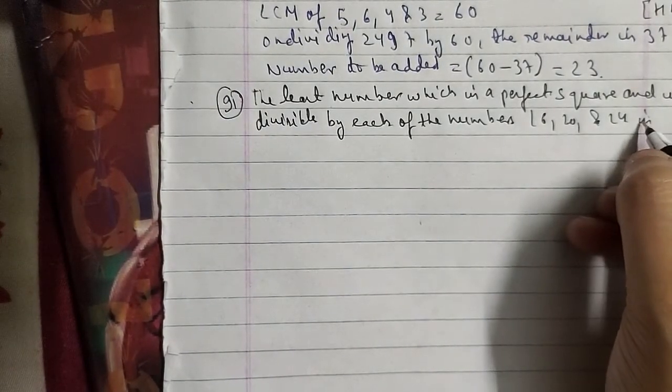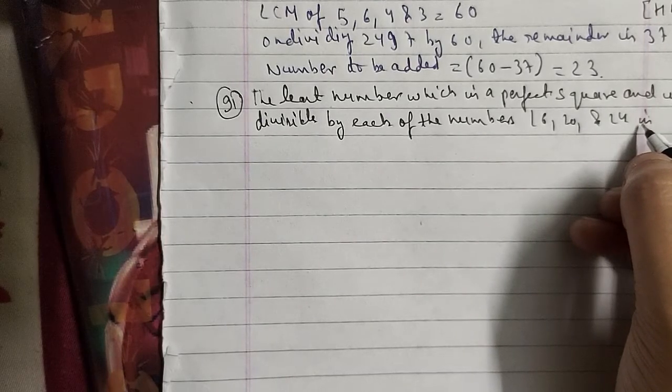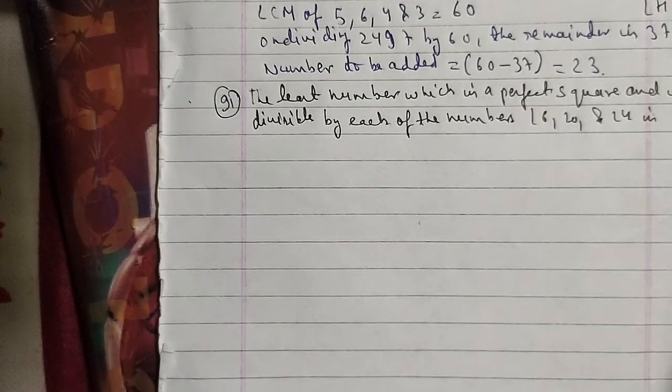So let's go ahead with the solution for this as well, in the same cases.